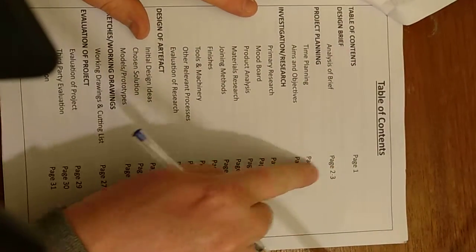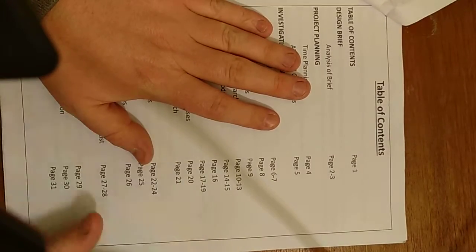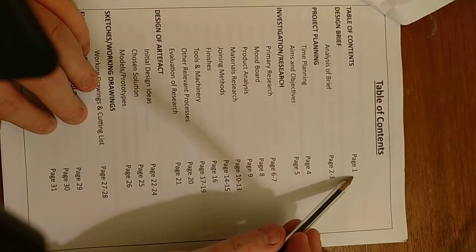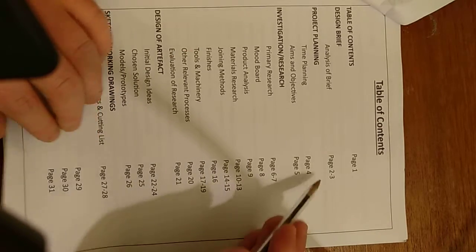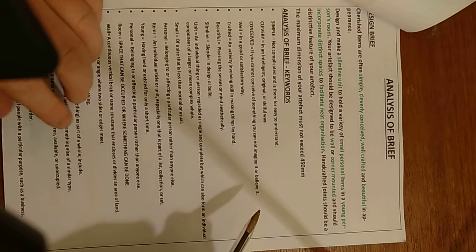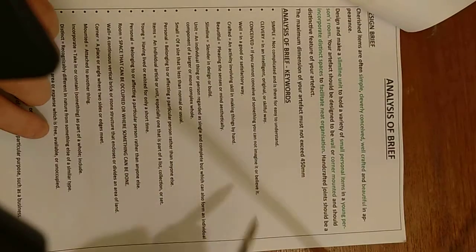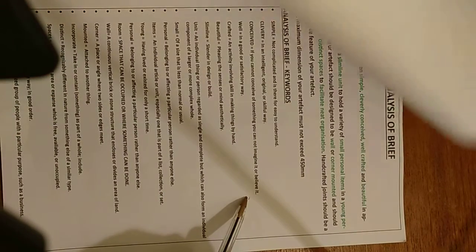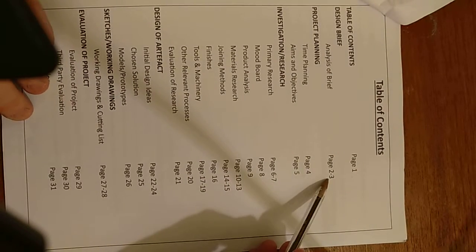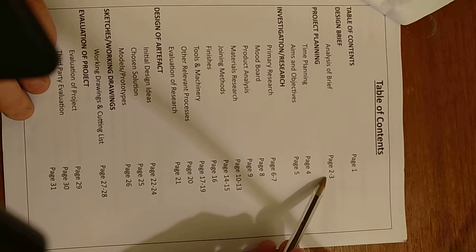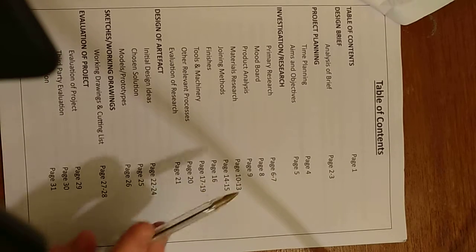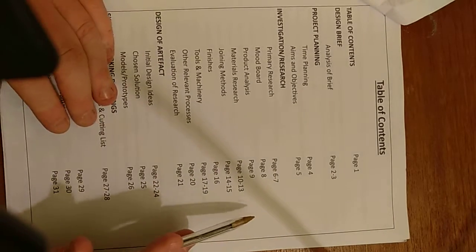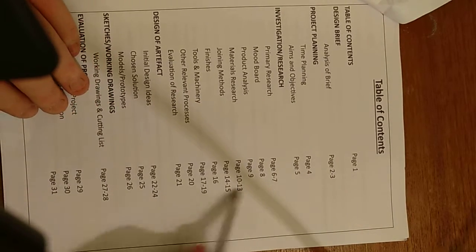Table of contents, Darragh, make sure that whatever these numbers are on the table of contents, they match exactly to what's in your page. So if page 1 is table of contents, this is page 1. Page 2 and 3 is analysis of brief. Page 2, it's only page 2. So you need to change that to 2, and then your spider diagram is page 3. Actually, that's analysis of brief as well, so you can leave that as page 2 and 3, I suppose. But make sure these correlate.